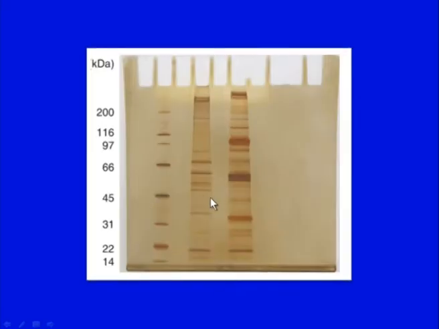Photo development can also be done; light could be used to reduce the silver ions to metallic silver. So, this is how the gel will look when you have silver staining, and like I said, it has a very high sensitivity, or the highest sensitivity, much more than the Coomassie brilliant blue staining.